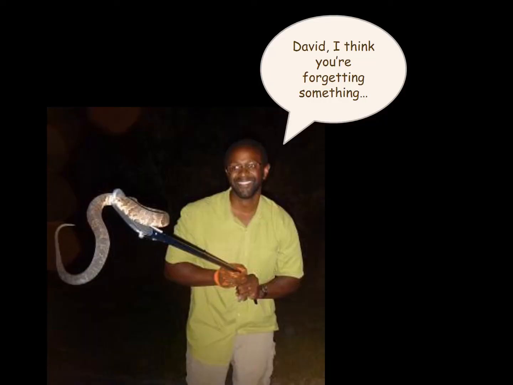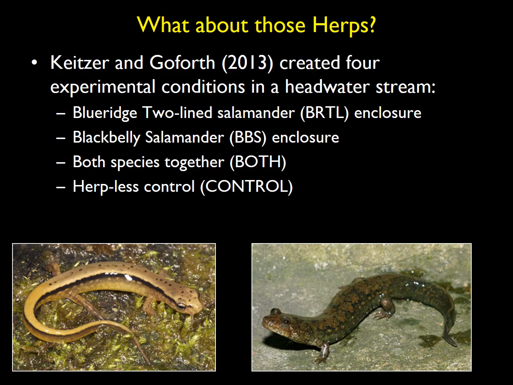Yes, Landon is going to remind me that I need to talk about herps. So, especially in our headwater streams, salamanders can be really important. Remember, up in our headwater streams, they're more closely connected to the terrestrial ecosystem. So, for instance, crayfish can become important shredders, and salamanders can be very important consumers, important predators.